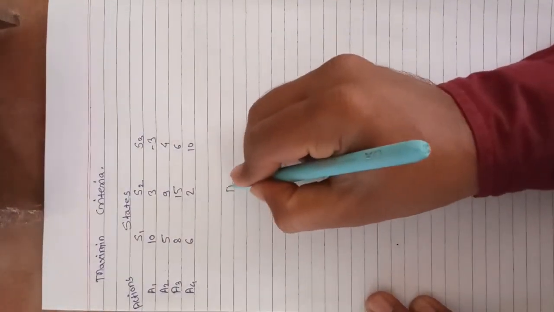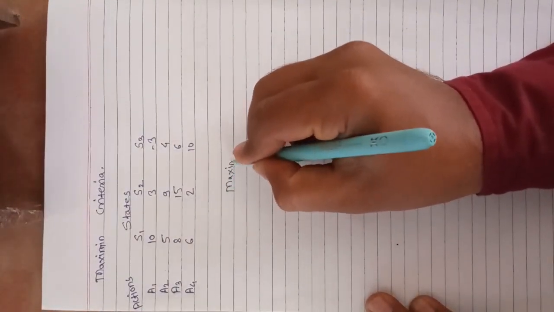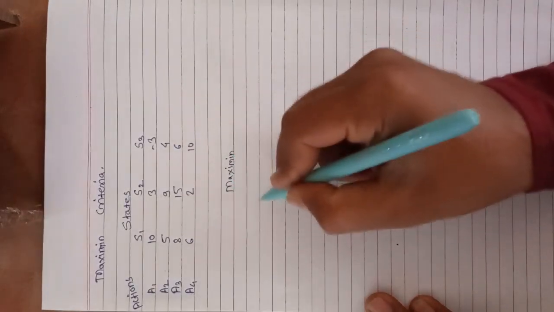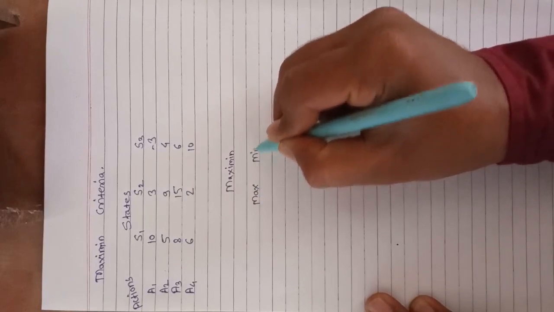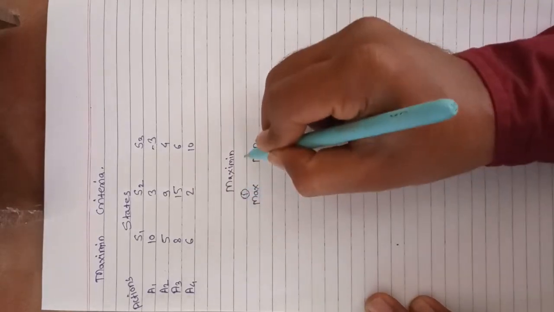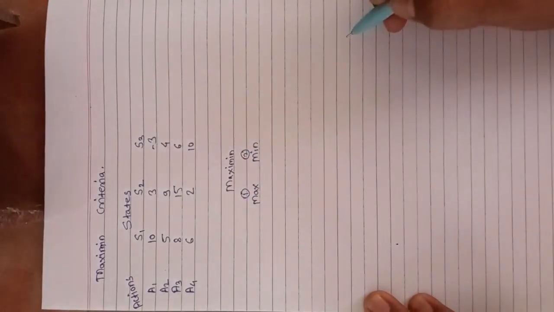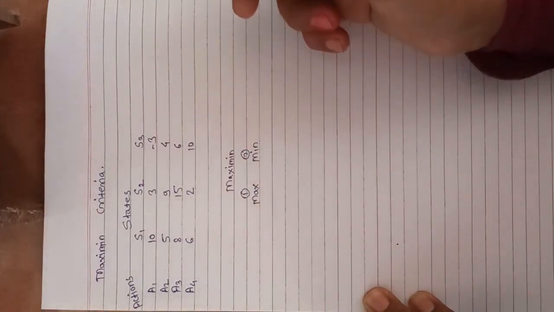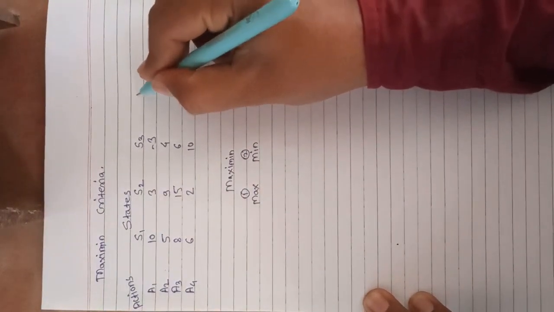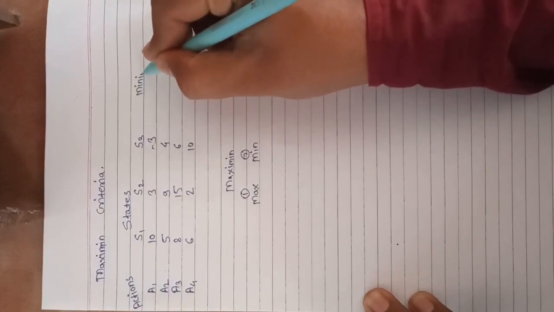Now, maximin criteria. First, we are going to break the word maximin: first, max, and second, min. In this we are going to see the minimum of each strategy.